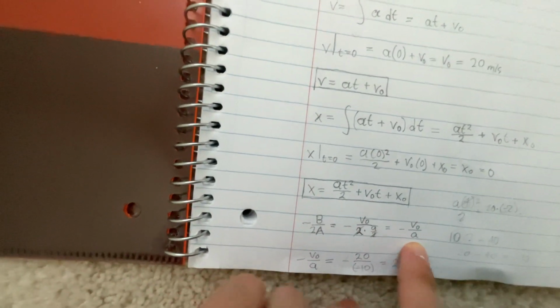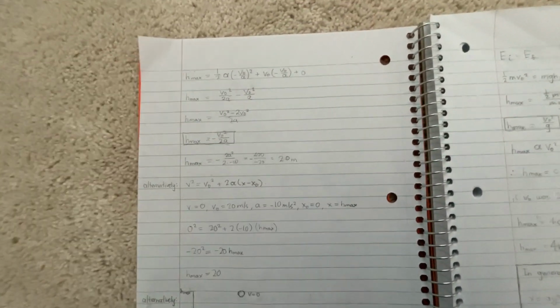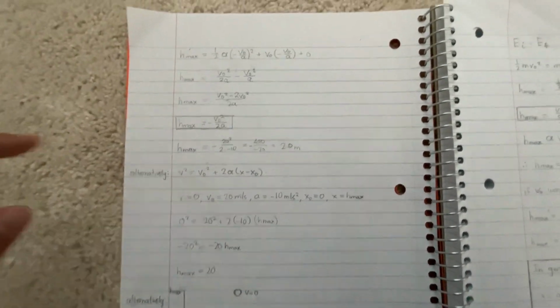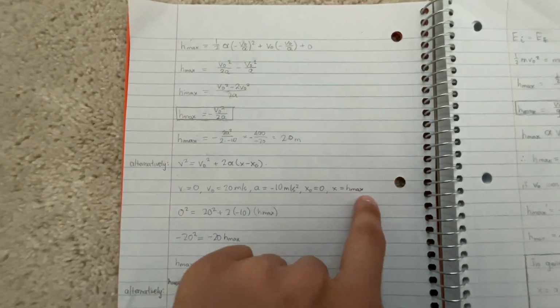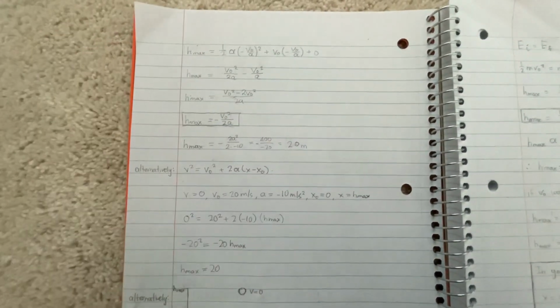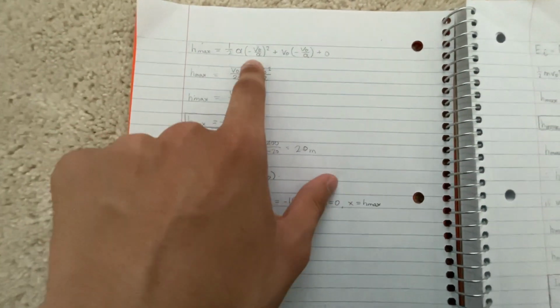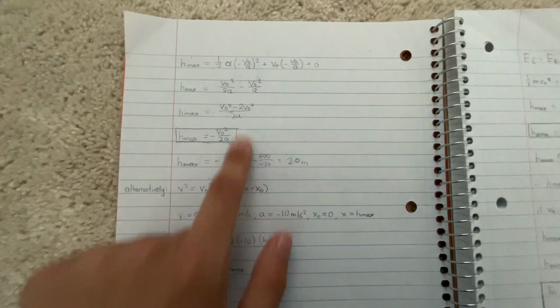I say x because this is the x-axis, but in this case it's really the t, because it's t versus x.